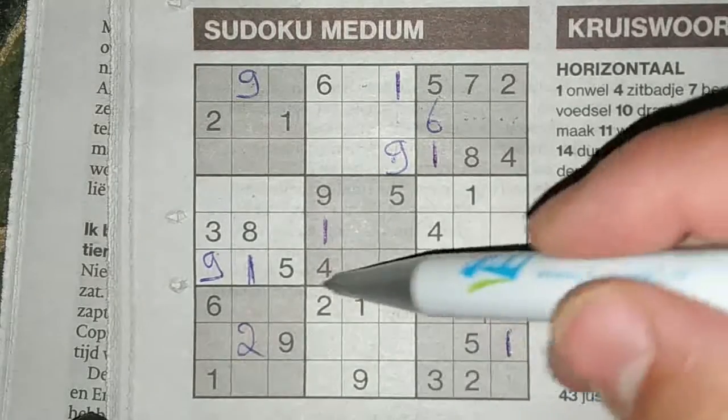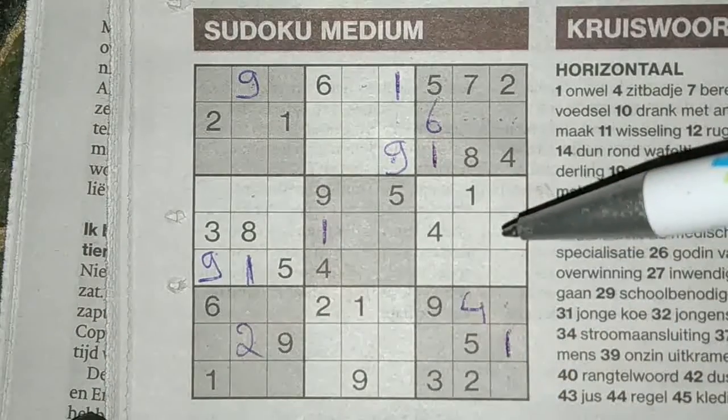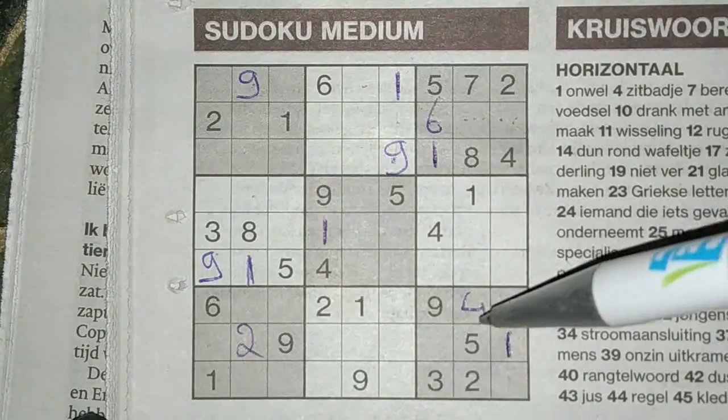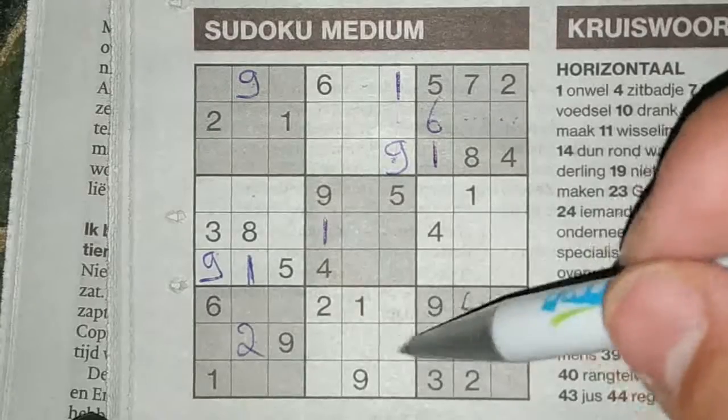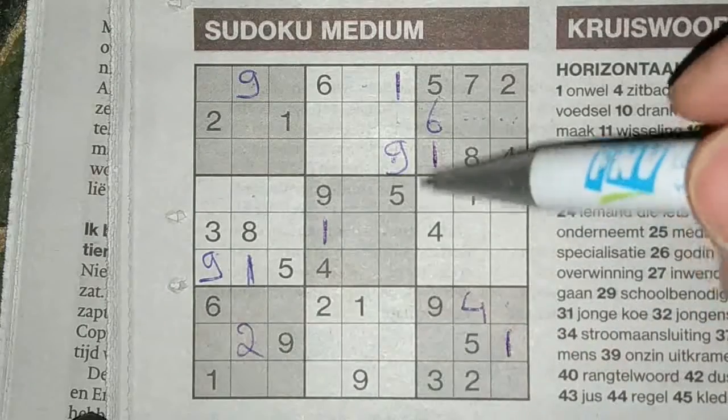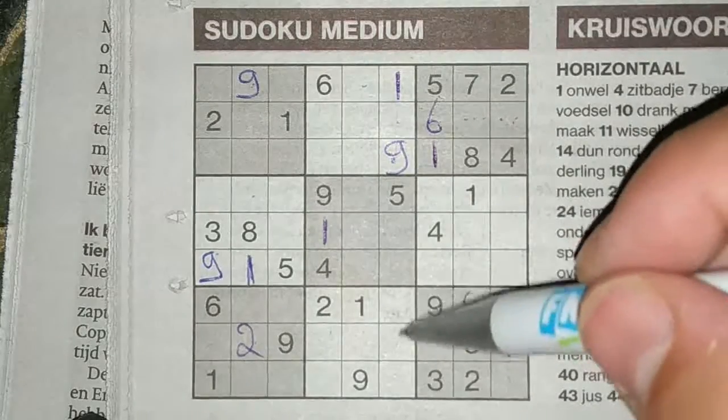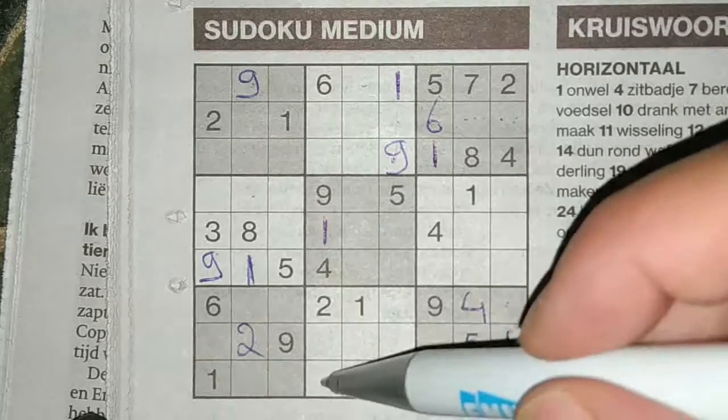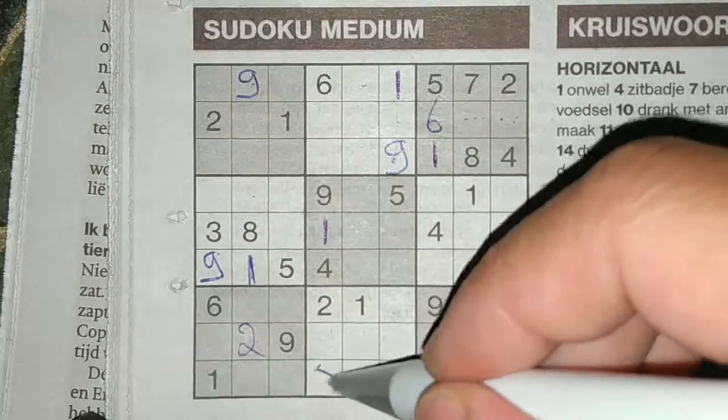This big square, one of the missing numbers is a 5. I see here 5, so no 5 in these 3 boxes. I see here 5, no 5 in these 3 boxes. So 1 box is left for the 5, that's this one.